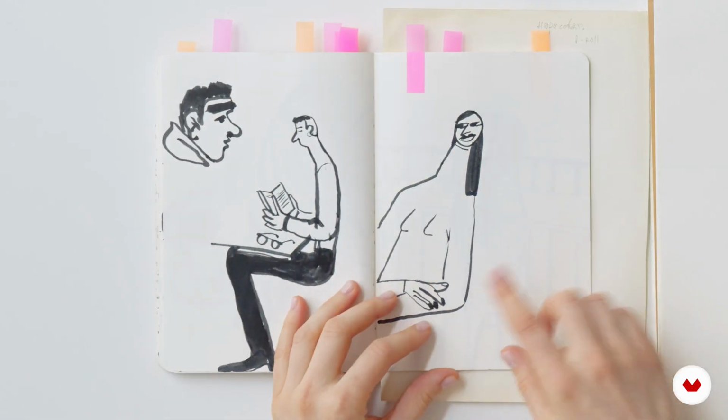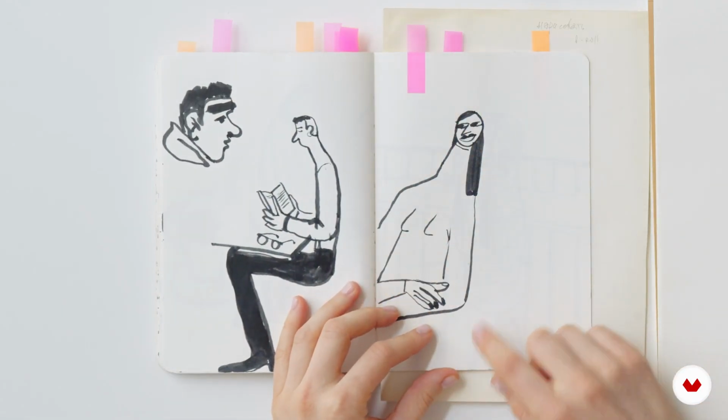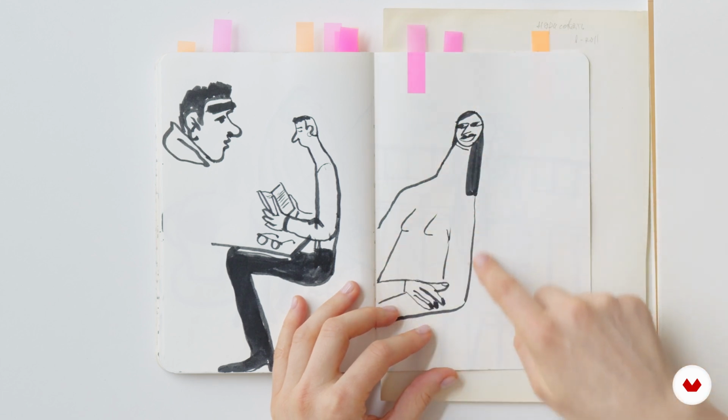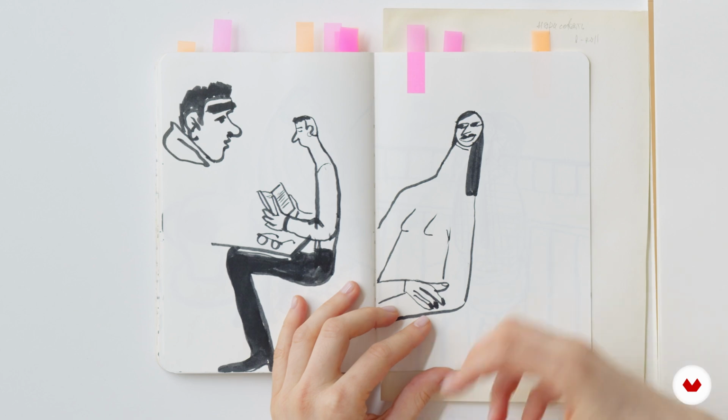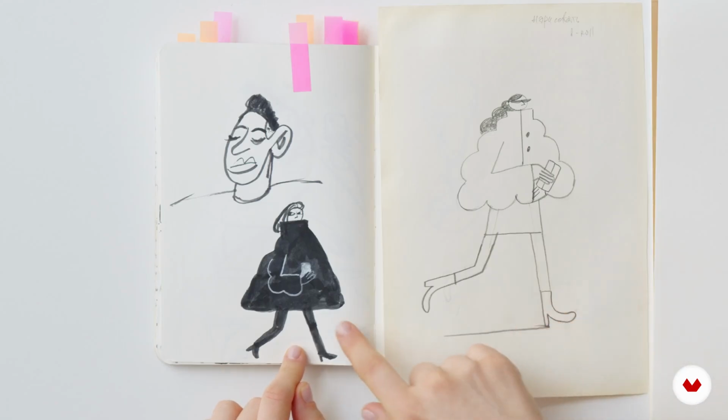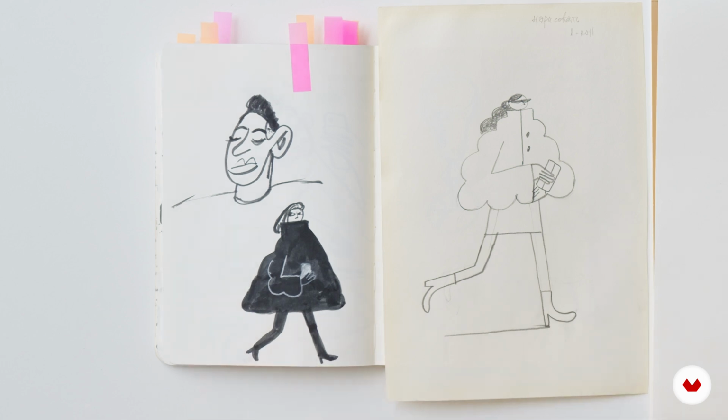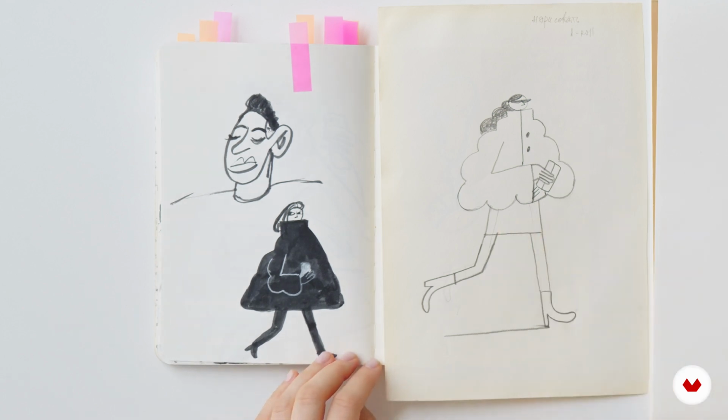Let me find characters that I want to use for my final project. For instance, I like this woman I sketched in a cafe because of her very interesting triangle shape and her long neck. I also like this woman that I sketched because she had this very strange puffy triangle shape coat, and I even resketched her with a little bit of tweak, and I want to use her for my final illustration.